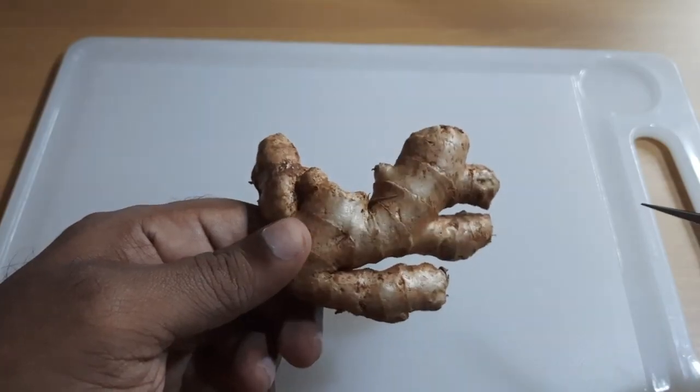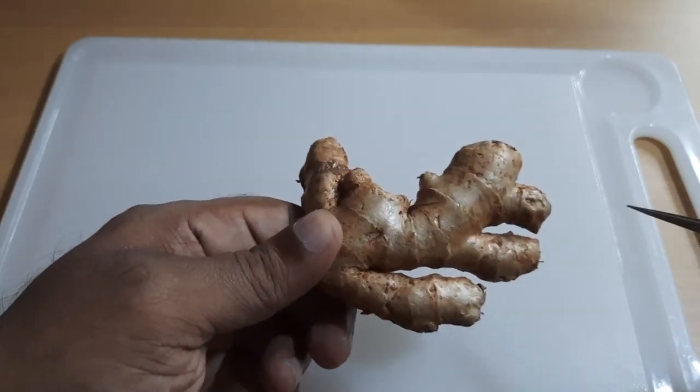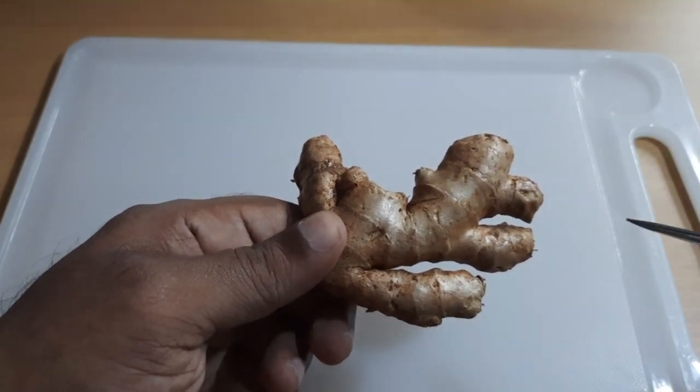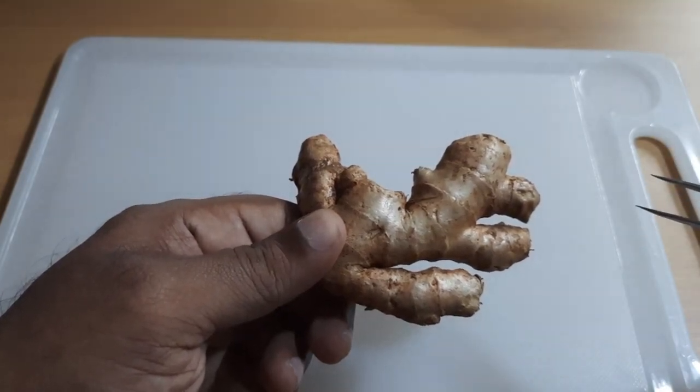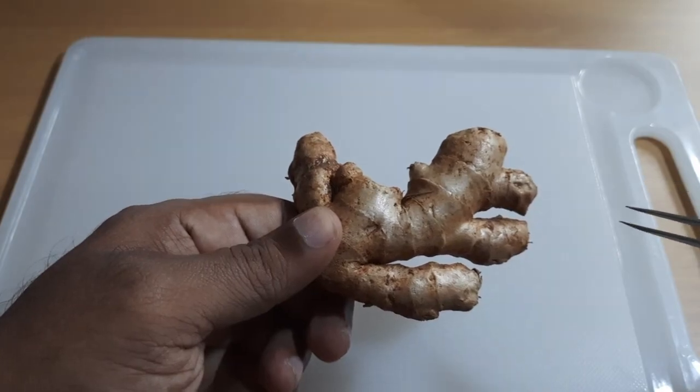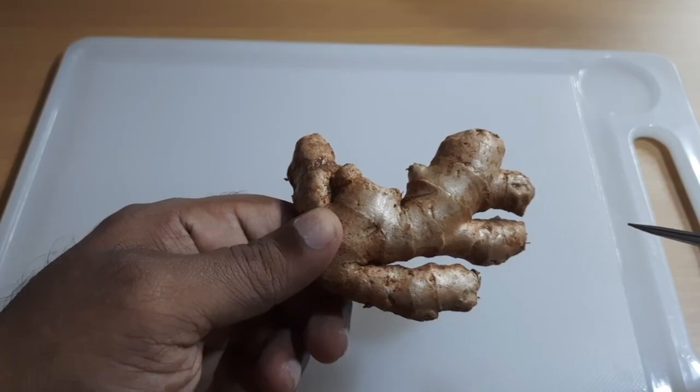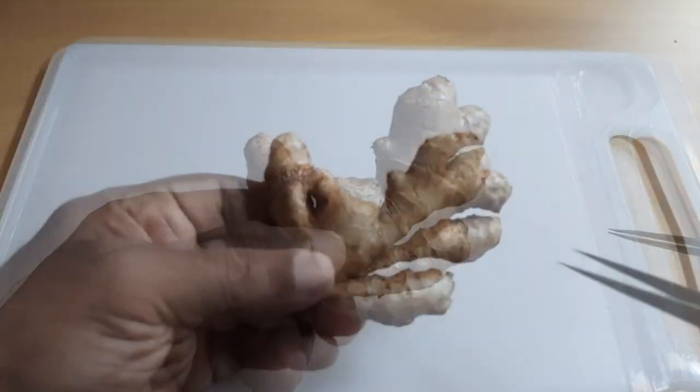And during unfavorable conditions, the aerial shoots die off and the submerged rootstock remains, and it's a perennial type of plant.